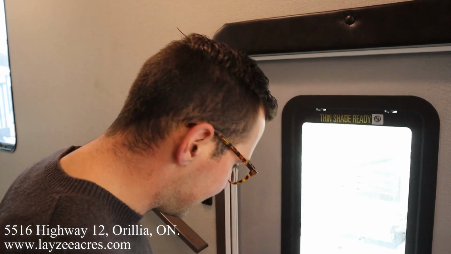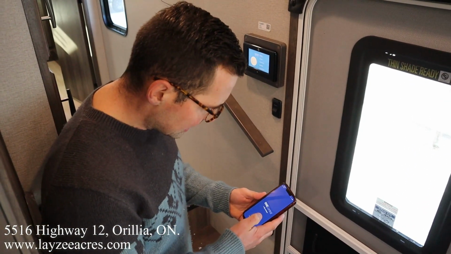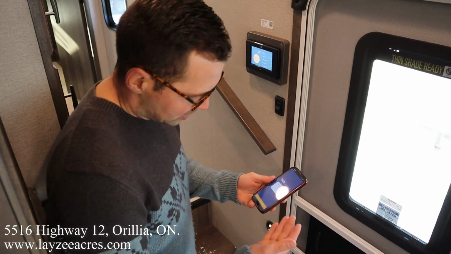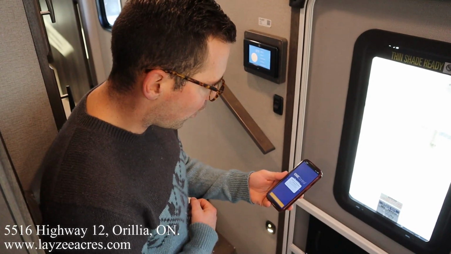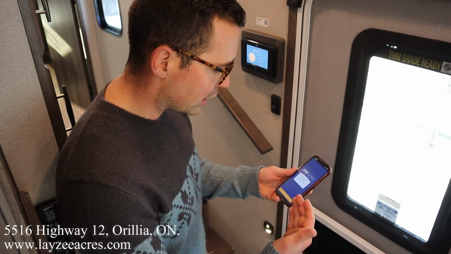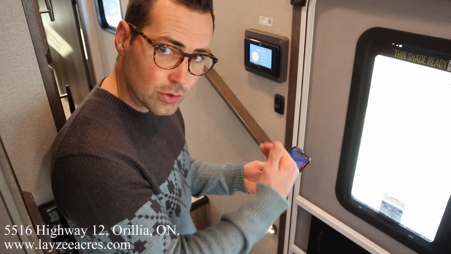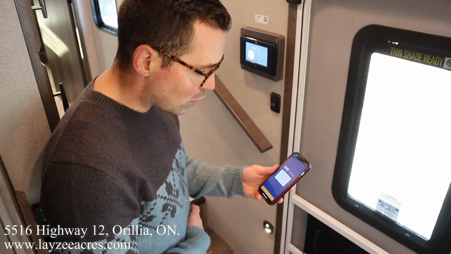It has downloaded in the meantime, so I'm going to hit open. It may take a second or two. One Control is going to give you some things that it wants you to allow it to do. One Control would like you to use Bluetooth. You do want that because that's what's going to connect you to the screen, so that's important. One Control would like to send you notifications.